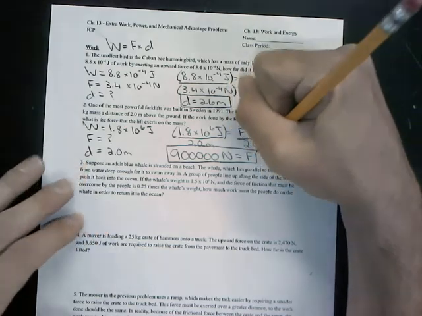All right, so we've solved for force, we've solved for distance. Now on problem number 3, we're going to solve for work. All right, so we'll read this problem. Suppose an adult blue whale is stranded on a beach. The whale, which lies parallel to the shore, is 15 meters from the water, deep enough for it to swim away in. A group of people line up along the side of the whale to push it back into the ocean.